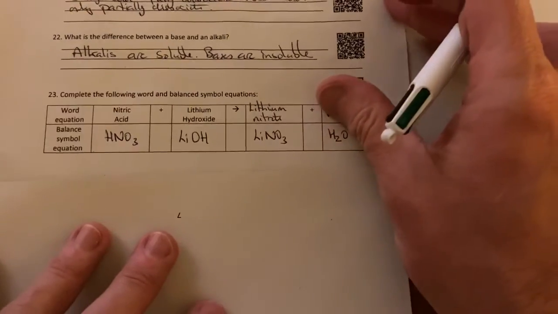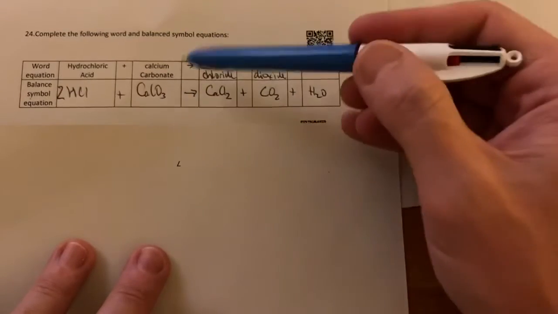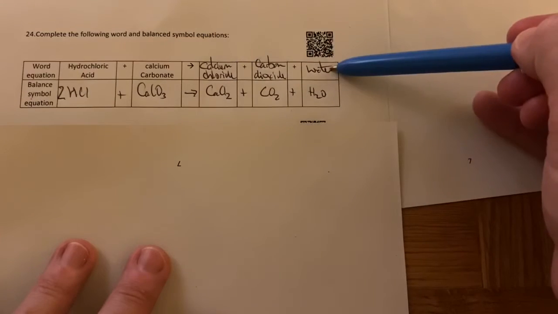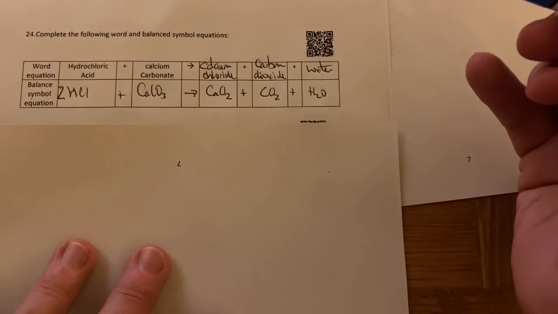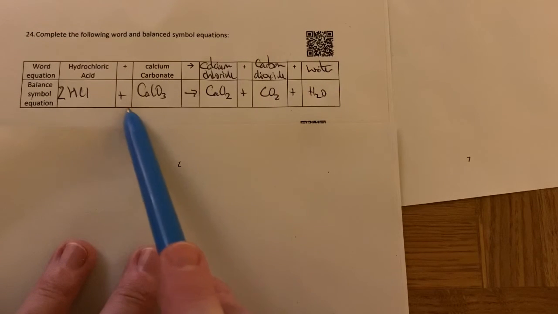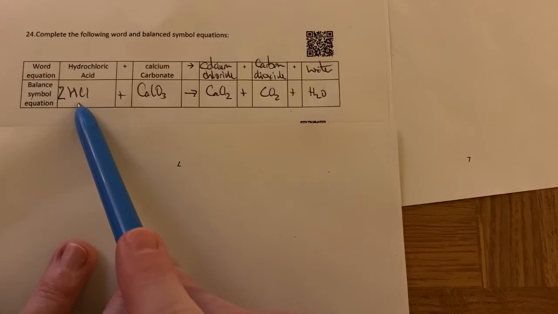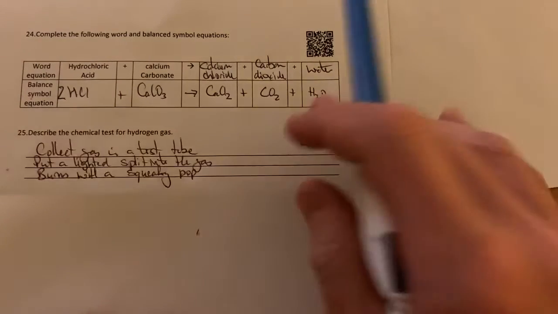Okay, turning over, question 24. This one's a little bit more complicated because it's still a neutralization reaction, but it's asking me to do it for a carbonate. Carbonates, when they react with acids, you still get the salt, and you still get the water, but you also produce carbon dioxide because it's a carbonate. Once I've got the formulas written down, I do need to balance this equation by putting a 2 in front of the HCl, and this equation is then balanced.